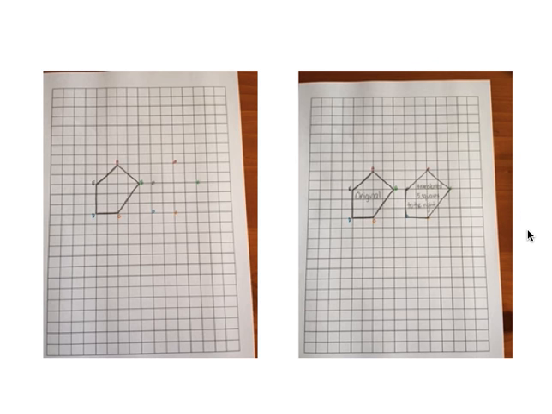So I'd get the student to stand in the middle, and that student would be the point of rotation.